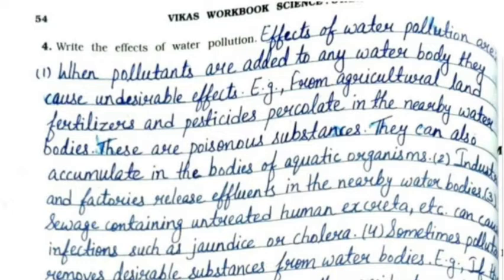Effects of water pollution: when pollutants are added to any water body, they cause undesirable effects. Example is from agricultural land, fertilizers and pesticides percolate in the nearby water bodies. These are poisonous substances. They can also accumulate in the bodies of aquatic organisms. Industries and factories release effluents in the nearby water bodies. Sewage containing untreated human excreta, etc., can cause infections such as jaundice or cholera.